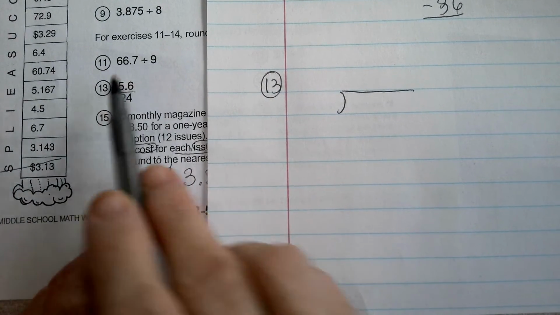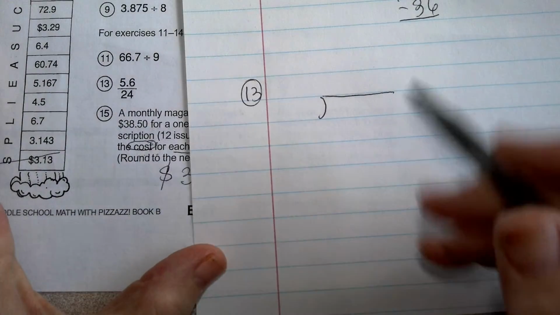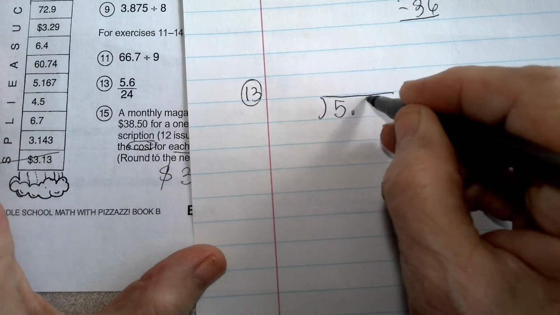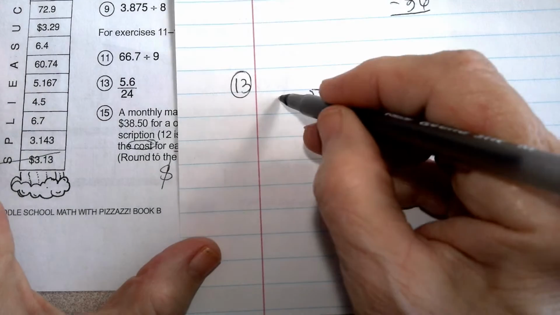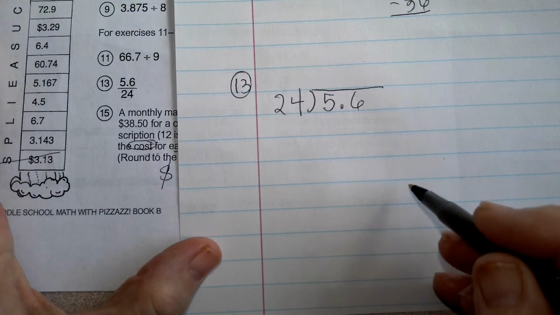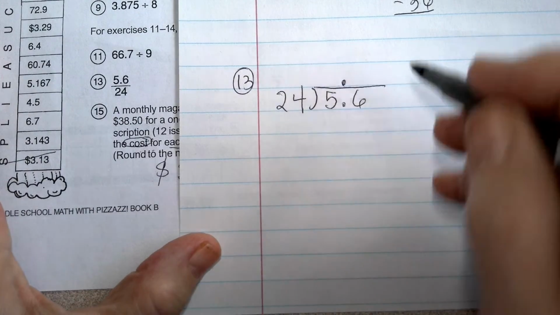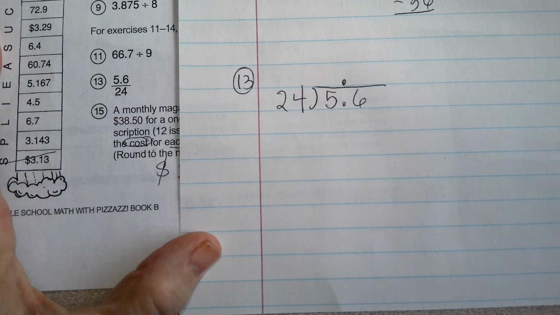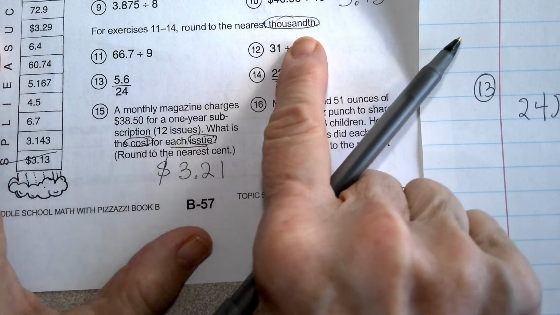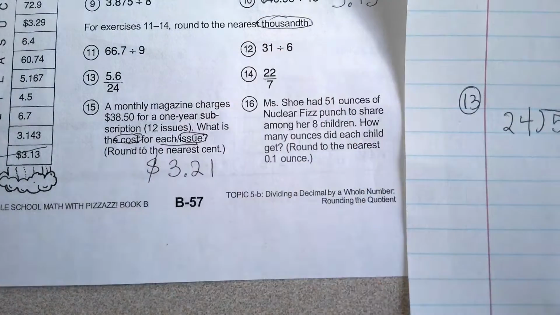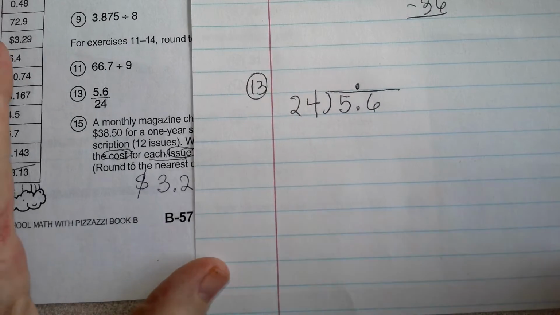Top guy gets to go inside the cockpit first. So 5.6 divided by 24. What am I going to do with that decimal? Move it up. And this one I'm rounding to, again, thousands. Thousands is 3 places, but I've got to go 4 because I need a rounding number.